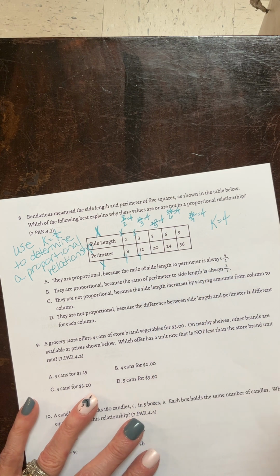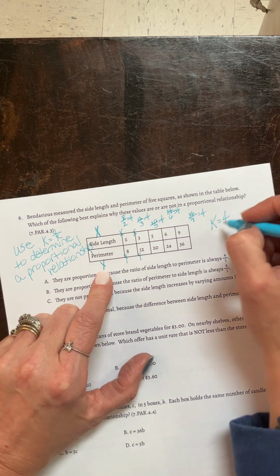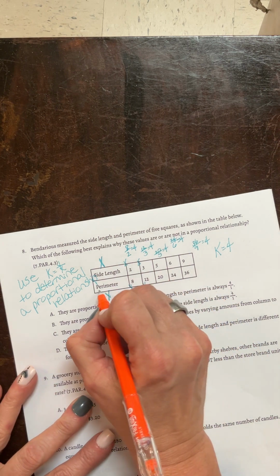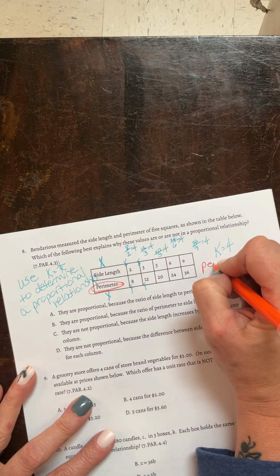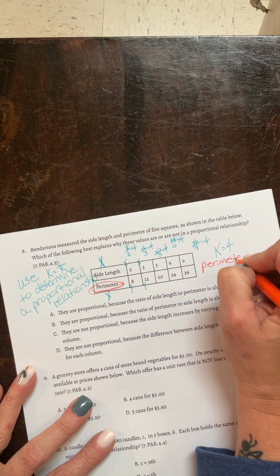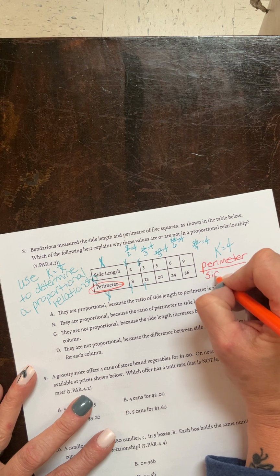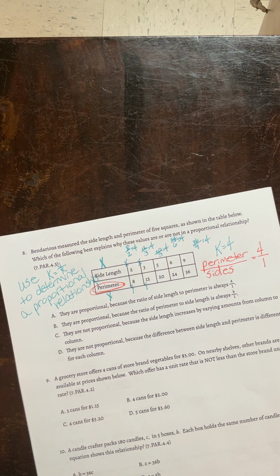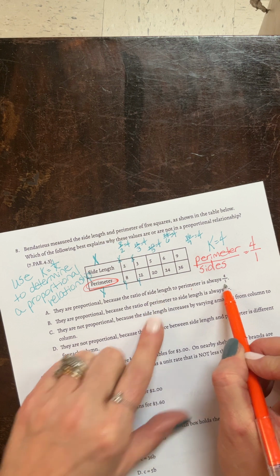to 1. Look at what we've got. Let's write this down. Let's think about this for a minute. Perimeter is your y. So our ratio is perimeter to sides is equal to 4 over 1. This says side lengths to perimeter is 4 over 1.